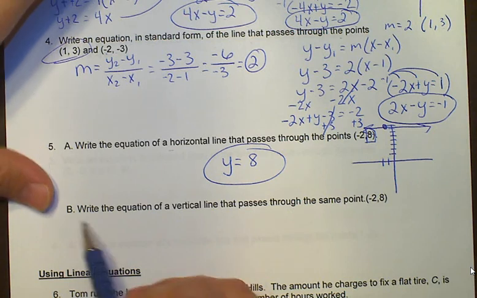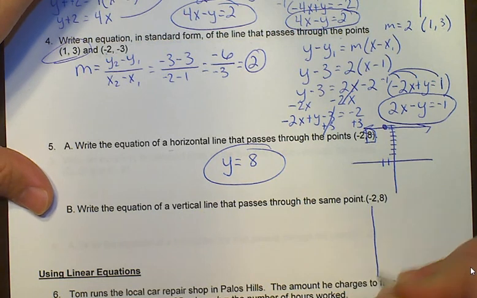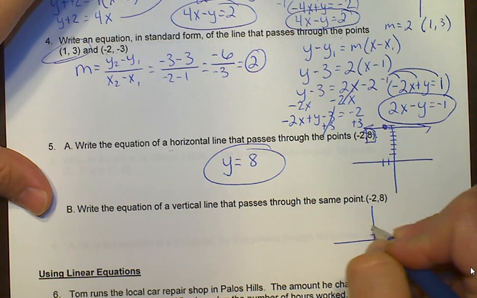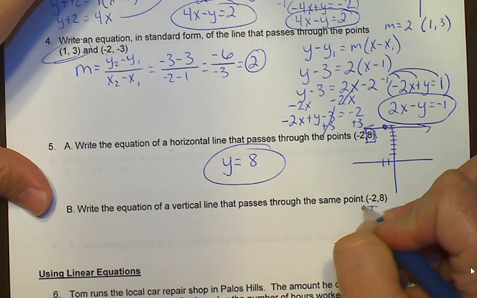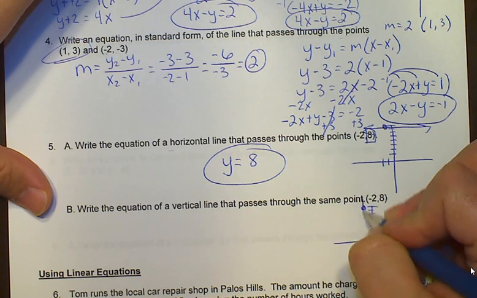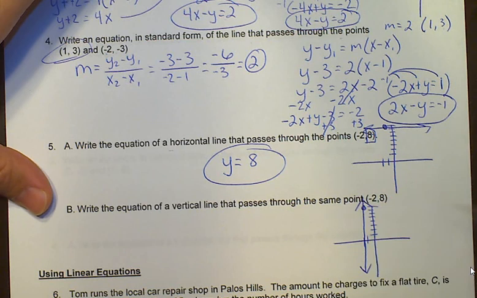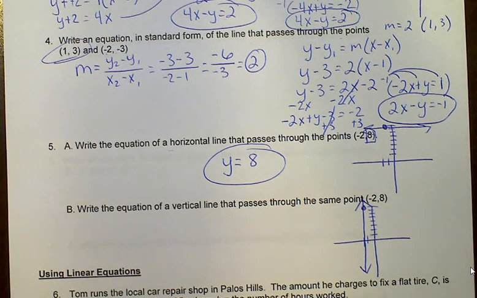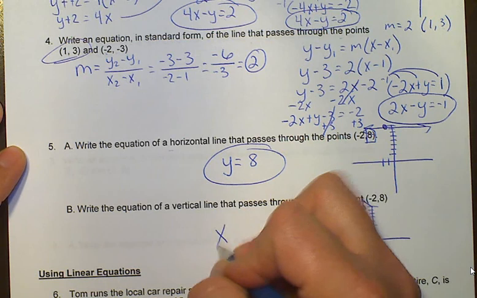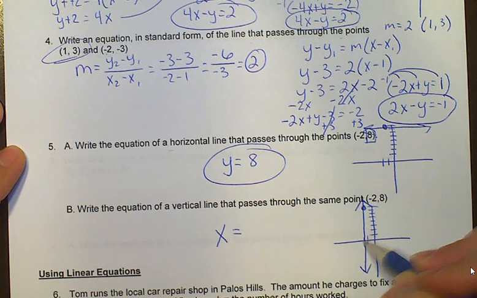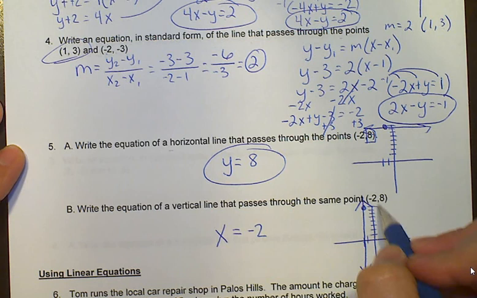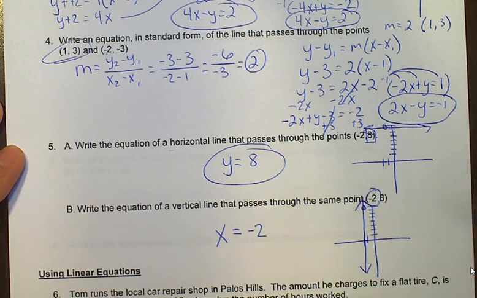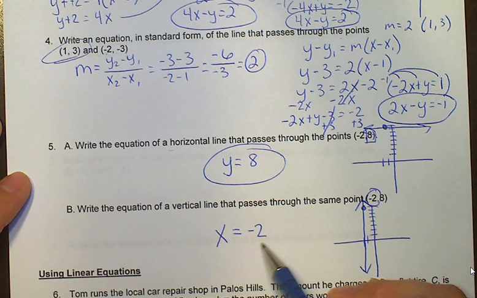Okay, if it's a vertical line, same thing, 1, 2, 3, 4, 5, 6, 7, 8, 1, 2. So there's the point, and I know it has to be a vertical line that goes through that point. So if you had to write the equation of this vertical line, you'd say x equals negative 2. Okay, so if it's a vertical line, I'm going to take that point, and it's going to be x equals that. All right, so let's look at 6.